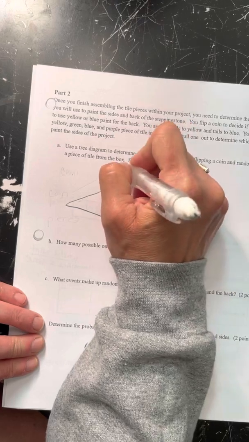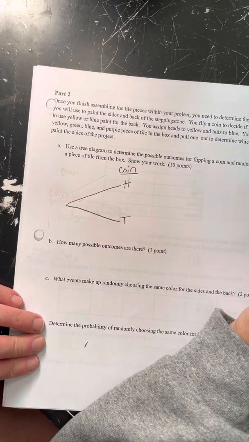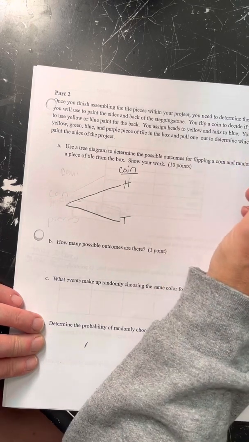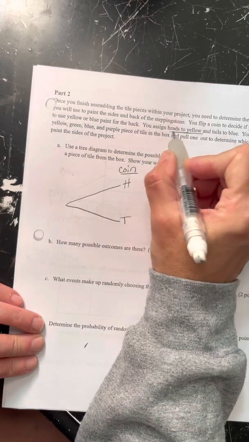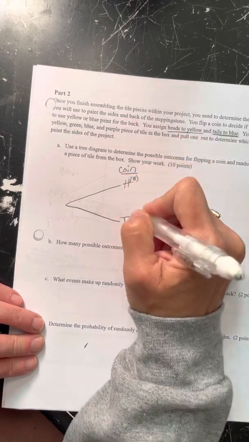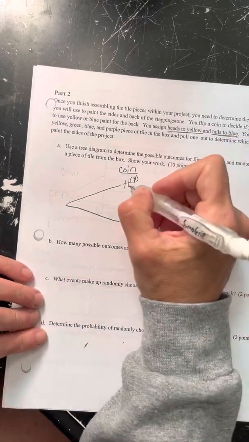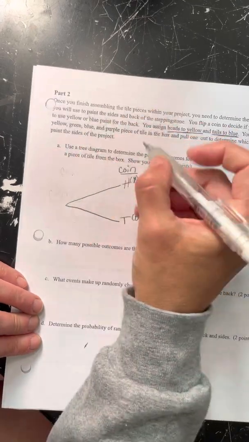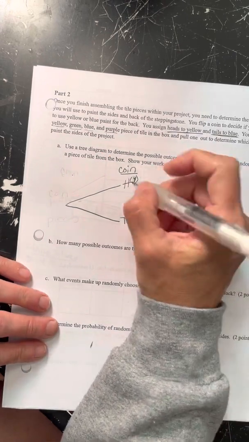This should be our coin right here. On our coin, we have the possibility of getting heads or tails. And of course, it told us that heads is assigned to yellow and tails is assigned to blue. So we'll put blue here, blue here and yellow here. All right, now we have to show, if we flip heads, what are the colors we could get? And we've got yellow, green, blue, purple. Yellow, green, blue, purple. So we've got 4.